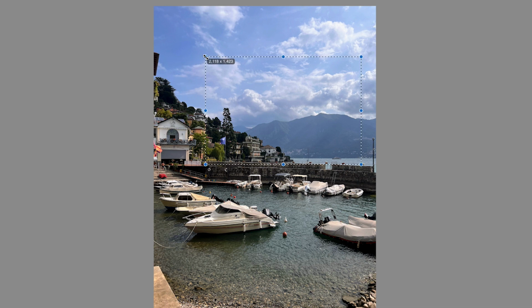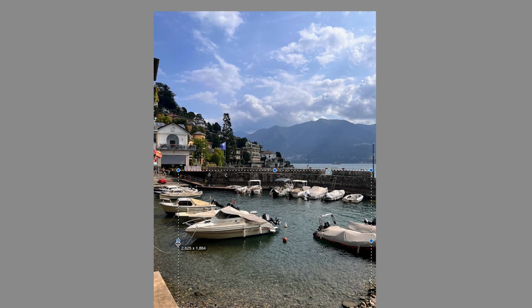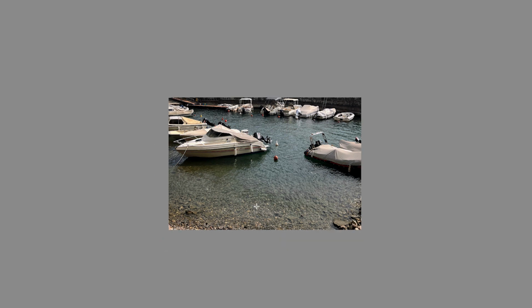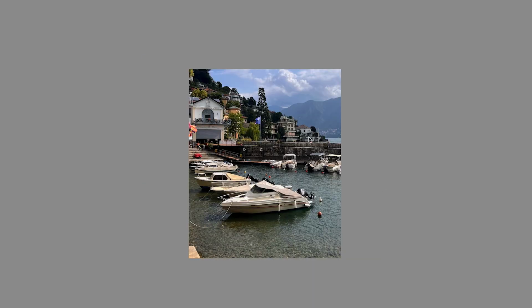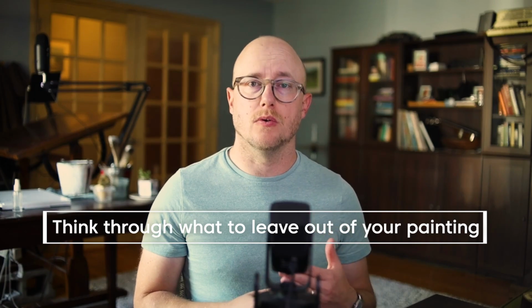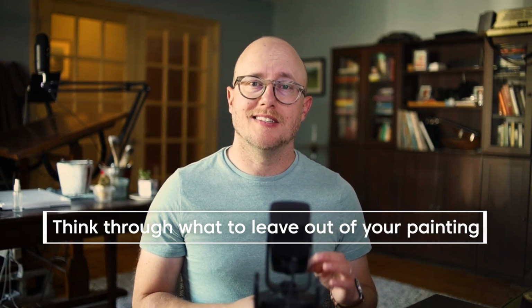Maybe there's too many boats in the scene. Maybe there's too many verticals. Maybe there's more buildings than you want. Unless you're using Photoshop or something like that, you're not really taking things out of the painting, but you're thinking through what needs to be removed, what isn't important in your scene. And that brings me to point number 3.